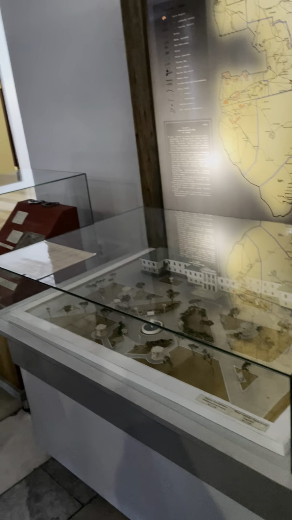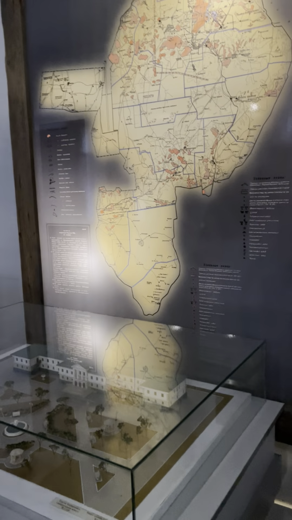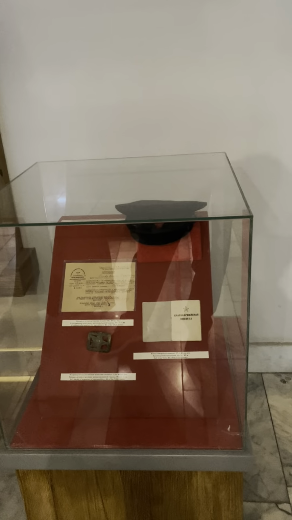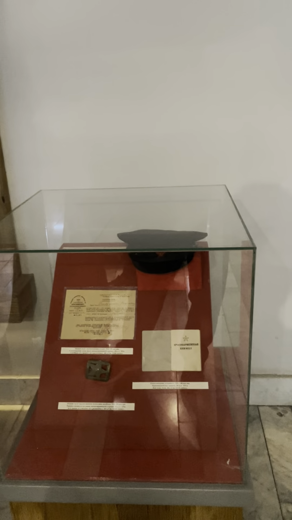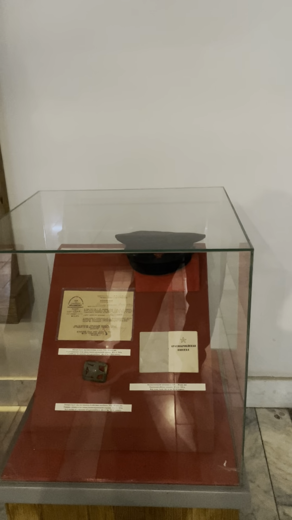The territory of Karlak was fenced with barbed wire. In the little showcases you will see the documents and things used by soldiers in Karlak. They are original and were found in departments of Karlak in the 1970s.